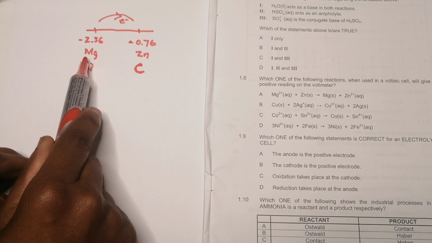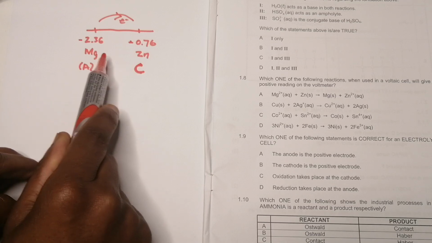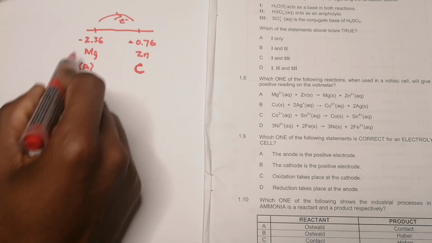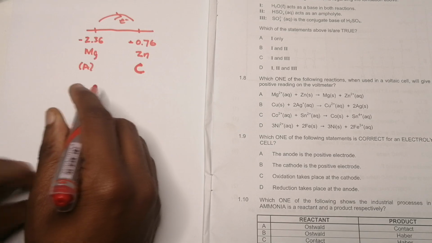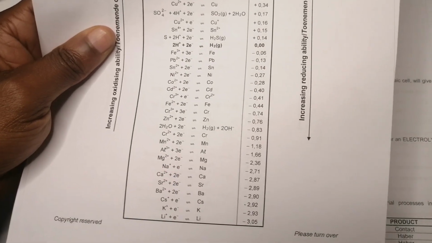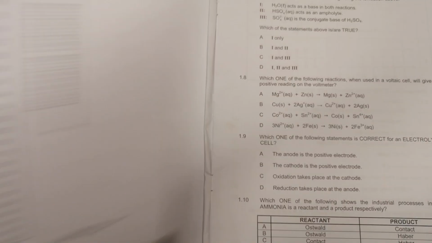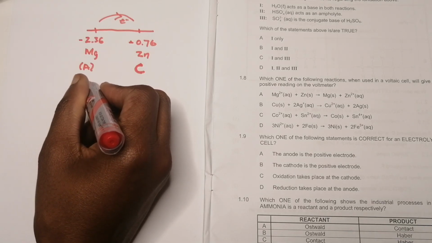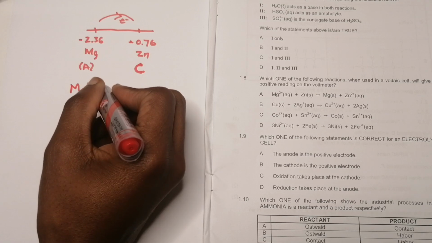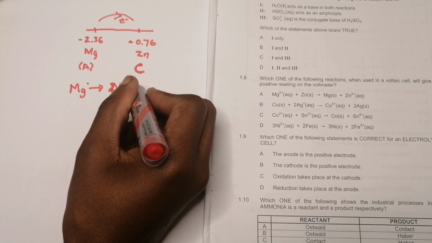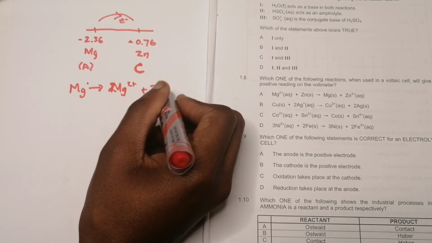So it means that magnesium must give away the electrons, right? And I said to you, once you identify which one is the anode, you take the reaction of the anode from your standard reduction table and write it the other way round. So in this case, for this to be a galvanic cell, magnesium has to undergo oxidation to magnesium 2 plus by giving away 2 electrons.